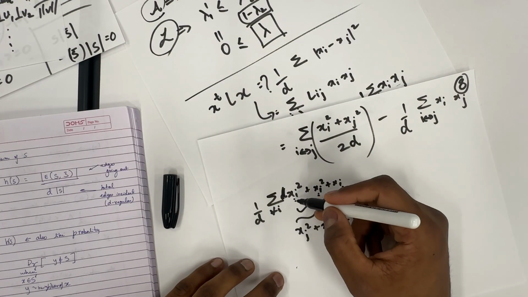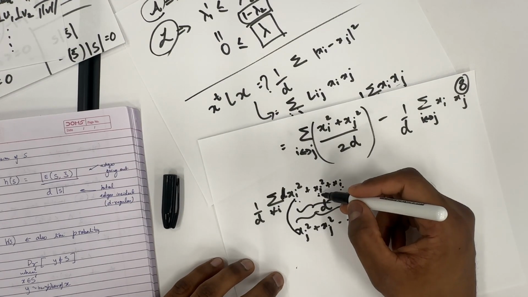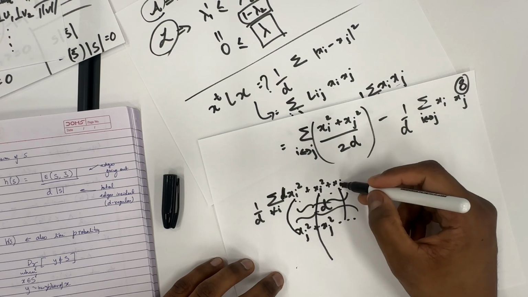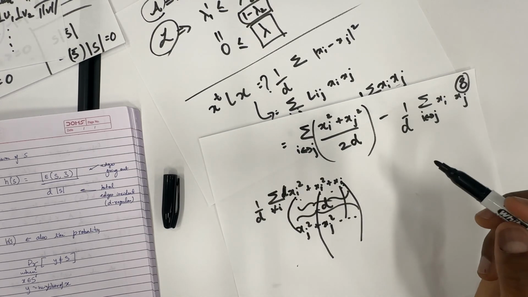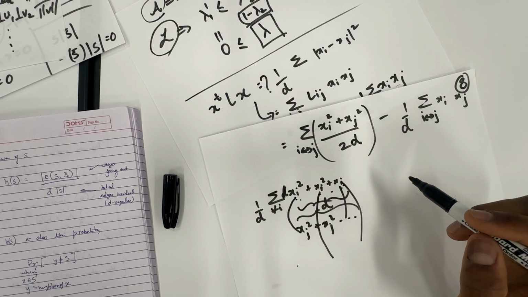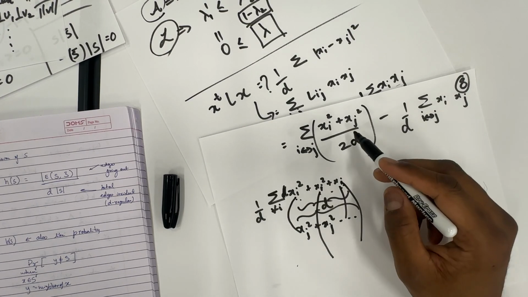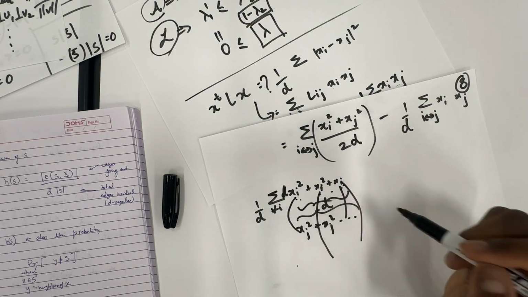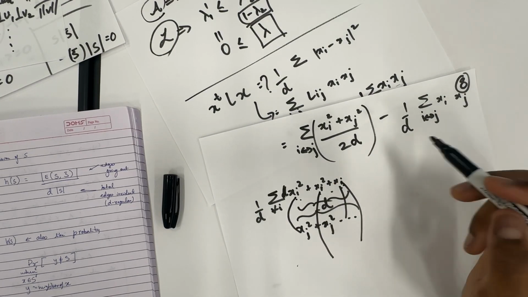So xi, maybe the first one combines with xj, this one combines with x whatever, this one combines with some other neighbor. And I would have double counted, like I would have counted it twice, and therefore I need to divide by 2.